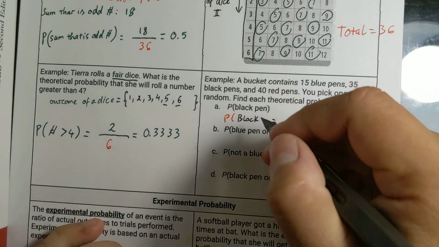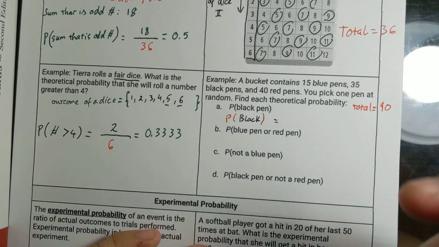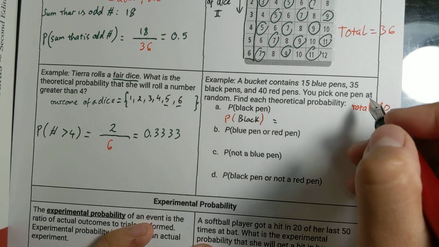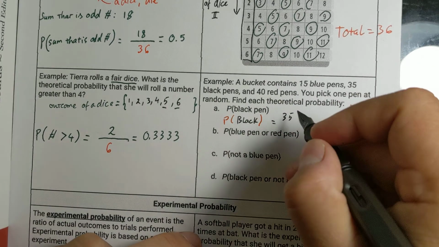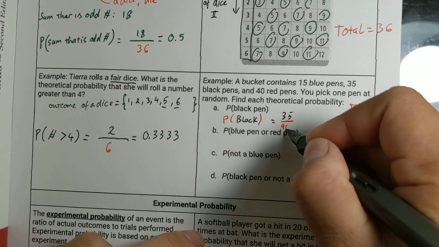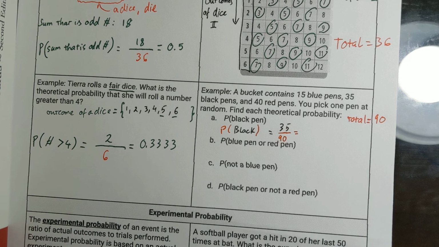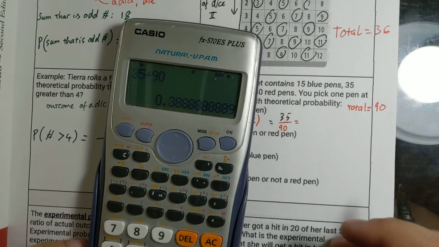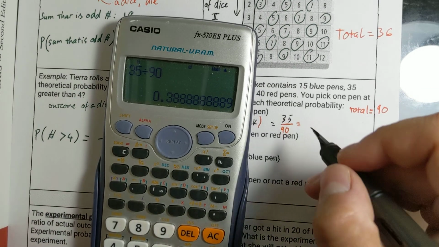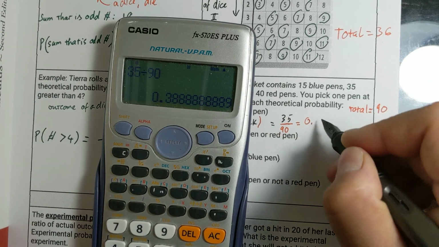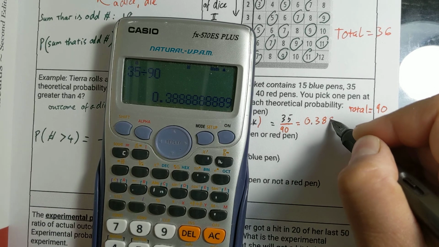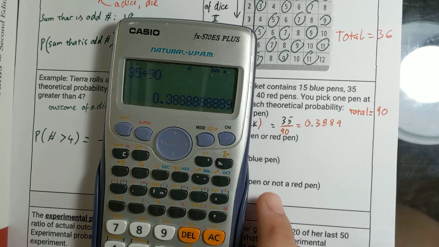So probability of black pen could be the number of black pen over the total. So black pen we have 35. Total was 90. And you tap it into your calculator. And you've got a really nasty number here. So you have to round up to 4 decimals. So it's going to be 0.3889.